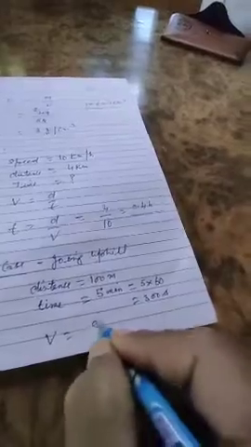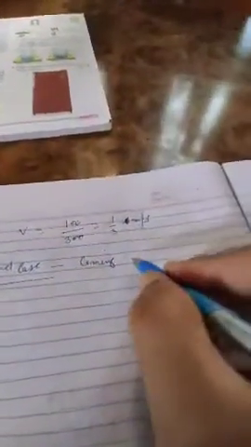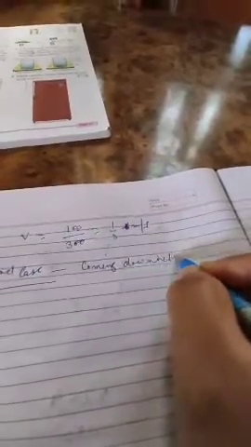So speed is equal to distance upon time. Speed will be equal to, distance is given 100 meter and the time is 300 seconds. Just cut it. You will get 1/3. Sorry, this is velocity we have to find, that is 1/3 meter per seconds. Now second case, you can take a second case, that is coming downhill.